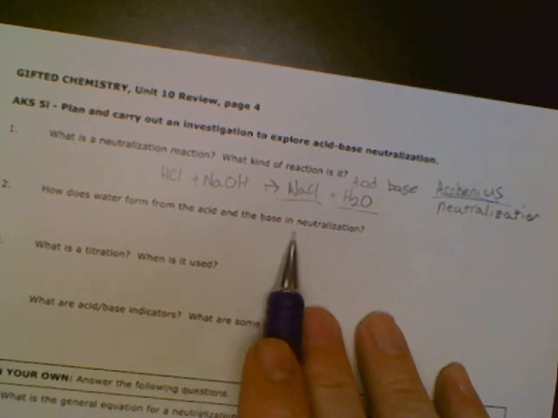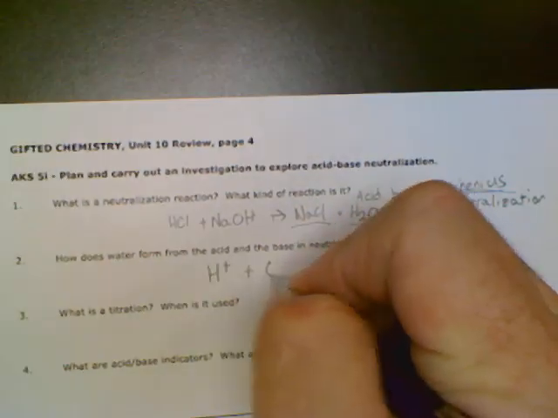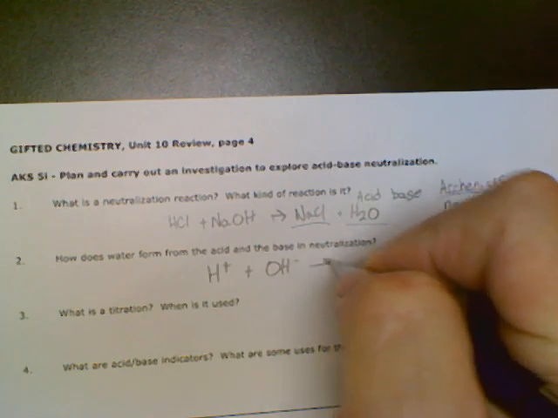How does water form from the acid and base in a neutralization? Well, the H plus combines with the OH minus to make H2O. That's what a neutralization reaction really is. It's H plus plus OH minus.